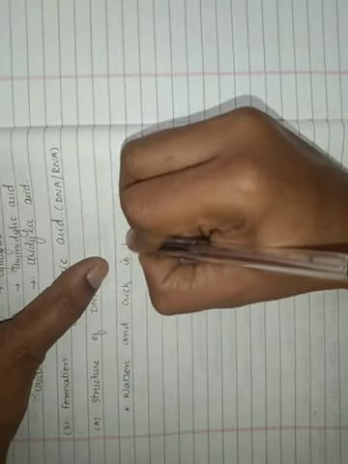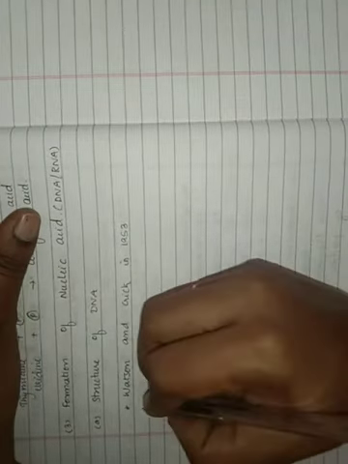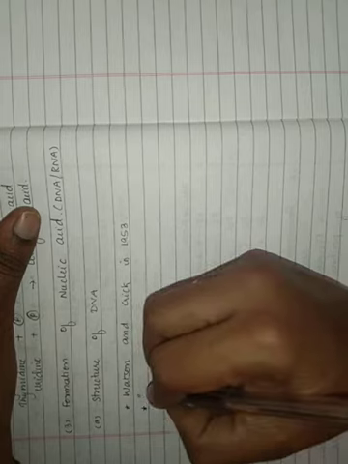So first, the structure of DNA was given by Watson and Crick in 1953, and the structure of DNA given by Watson and Crick was called a double helical structure.